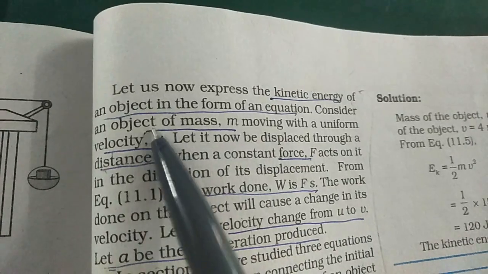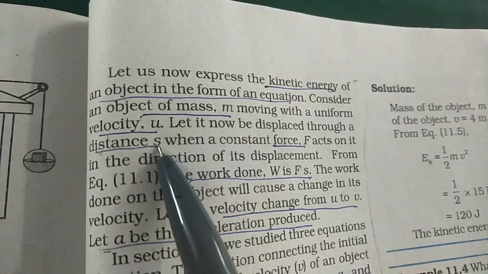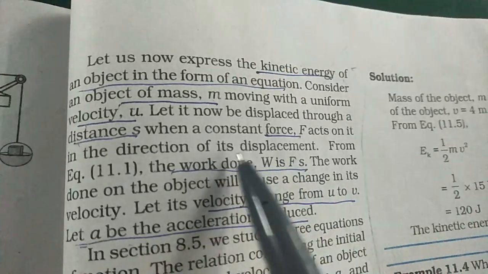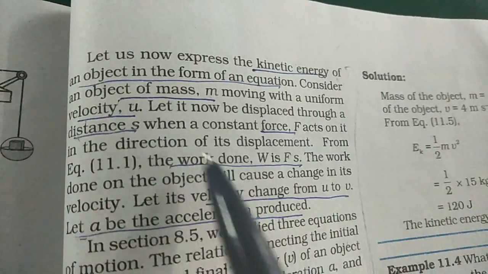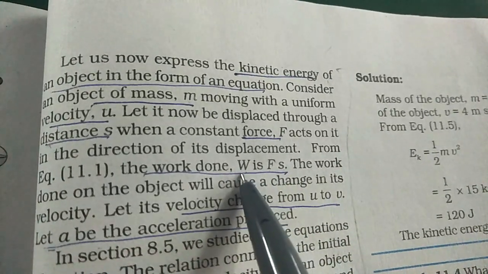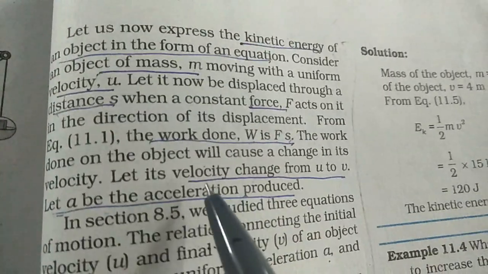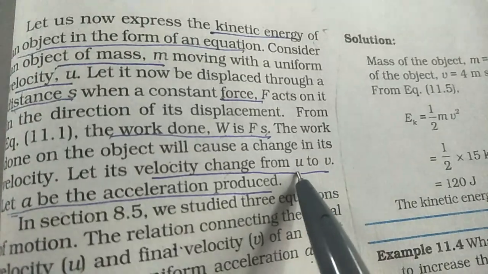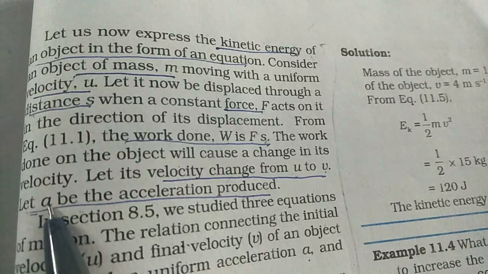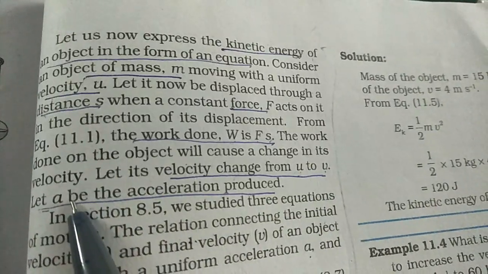Let us see that. Now suppose the mass of the object is m, velocity is u, and distance is s. Now we know that force F is acting on it, and the displacement done is by distance s. So work done will be W is equal to F into S. This we all know. We have studied this previously, that work done W is equal to force into displacement. Now velocity changes from u to v, that is, initial velocity u and final velocity v, and then you have acceleration produced. You know what is acceleration? That is v minus u upon t, that is acceleration.